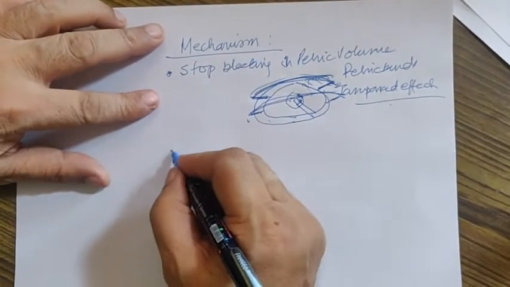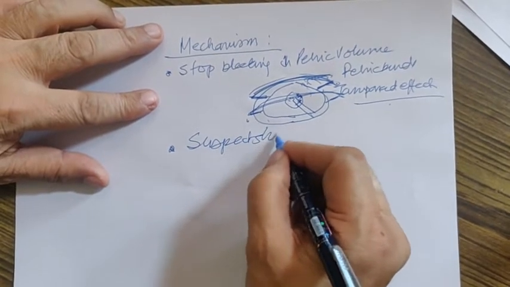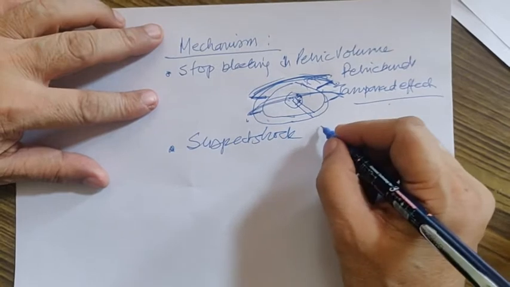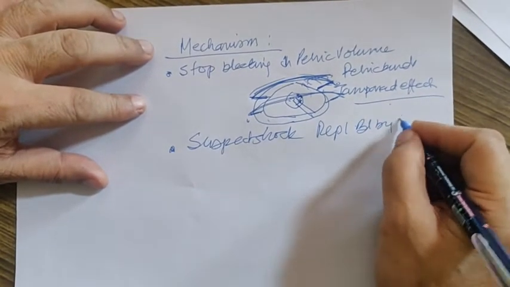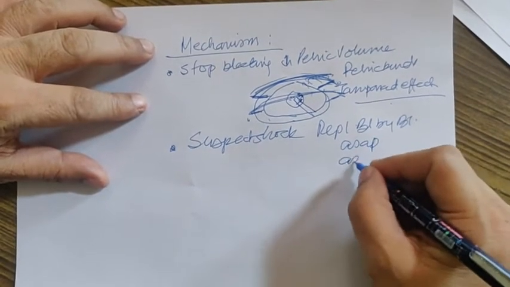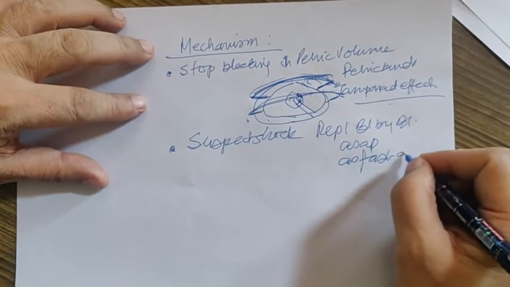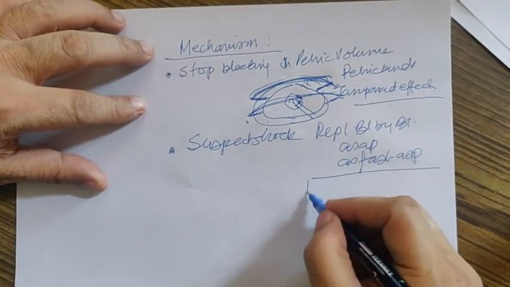So stop bleeding, suspect shock and treat it by replacing blood by blood as soon as possible and as fast as possible, and you monitor shock.